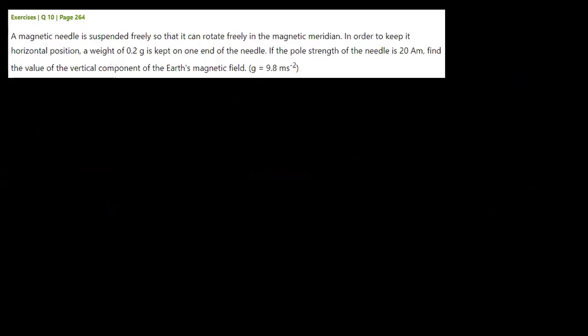A magnetic needle is suspended freely so that it can rotate freely in a magnetic field, in a magnetic meridian. In order to keep it in horizontal position, a weight of 0.2 grams is kept. So weight is given to us as 0.2 gram. Whenever the weight is given, you have to convert it to Newton, because weight unit is not in grams, weight unit is in Newton. So weight equal to 0.2. You have to convert that gram. Gram is 10 to the power minus 3 kg, and you need to convert it to Newton.